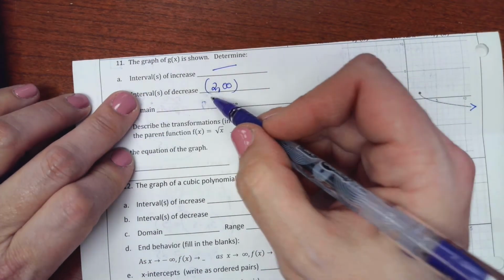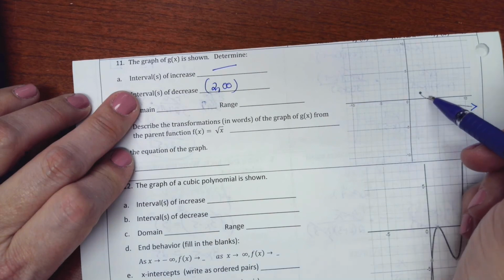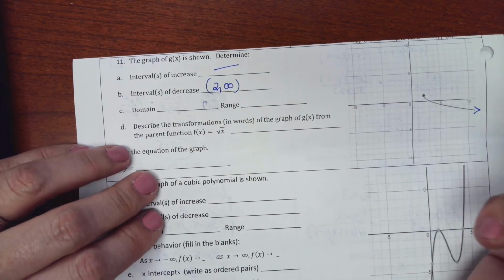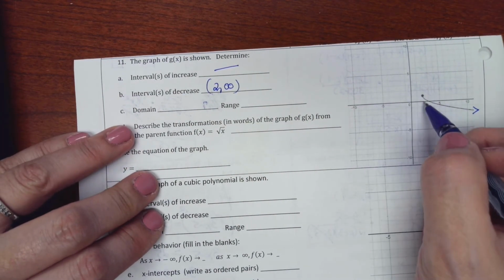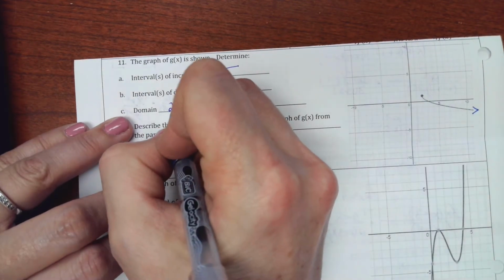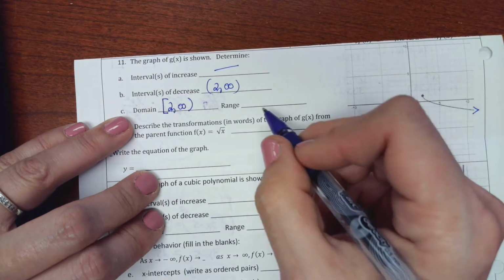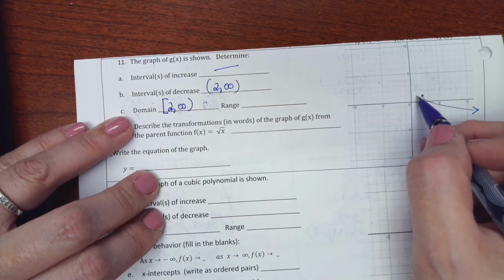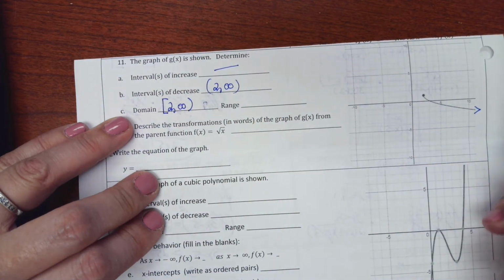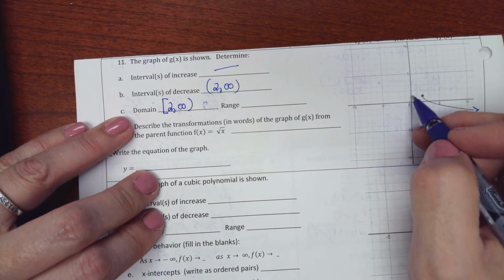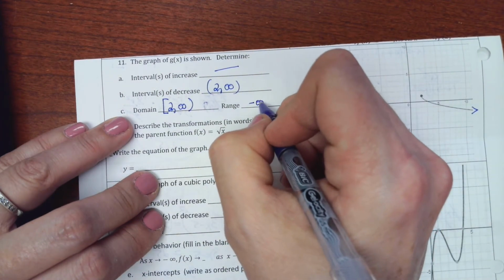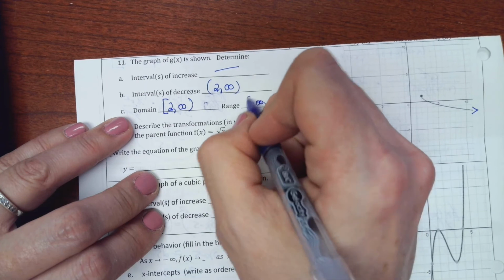We don't say bracket because at 2 it's not doing anything yet until it starts moving that way. The domain, well, it starts at 2 and goes off to the right. So it starts at 2, goes to the right, parentheses, it actually touches 2. The range, it starts at 1 and it's going down. So that's negative infinity and a 1. So I have to put the smaller thing first and then a 1, bracket, parentheses.